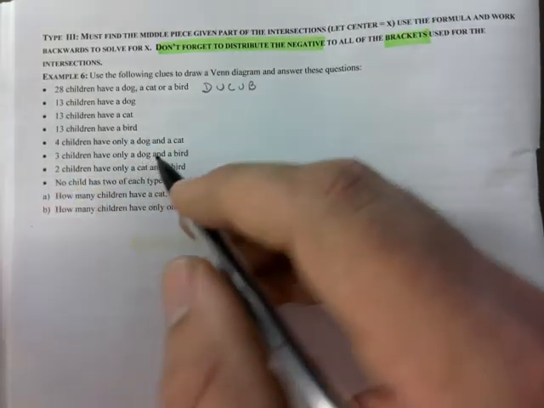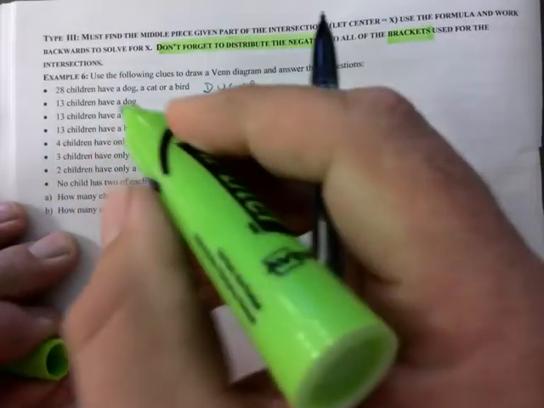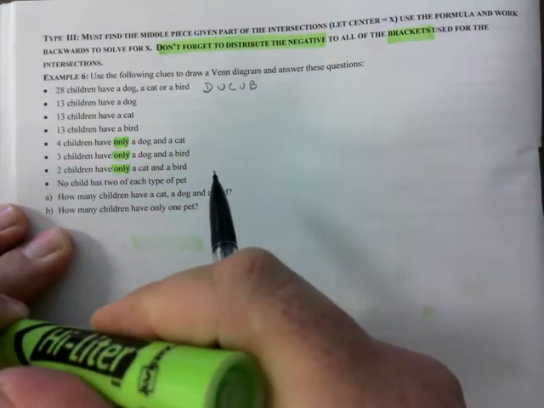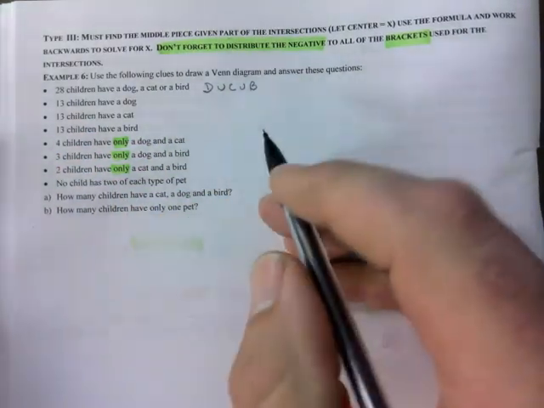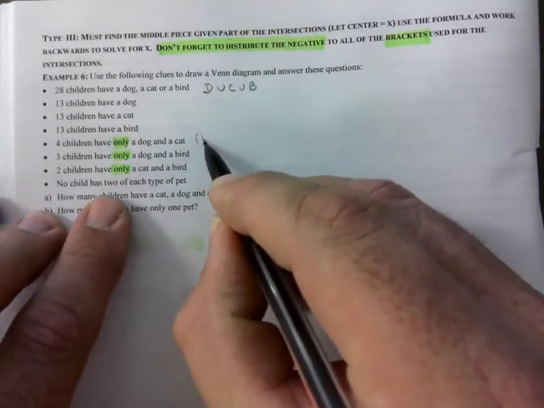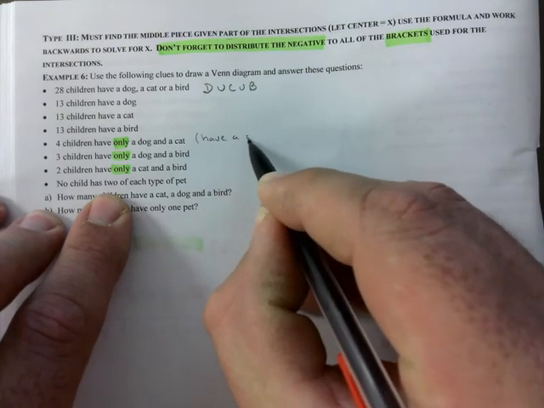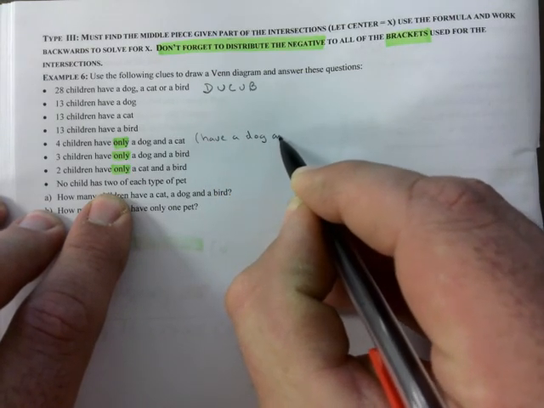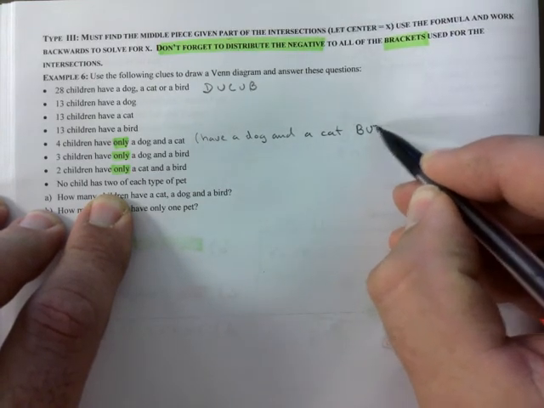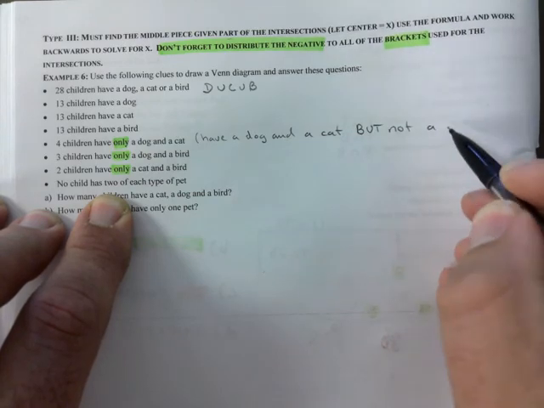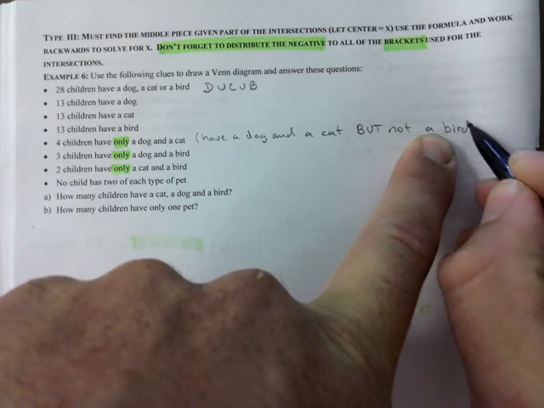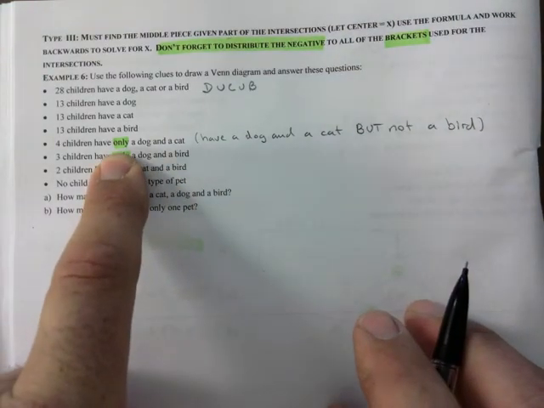Another way of writing this is, I want you to highlight this part, the onlys here. And I will translate that into what it could say instead. Have a dog and a cat, but not a what? What's left? If you have a dog and a cat, but not a bird. That's what it's saying when they use the word only.